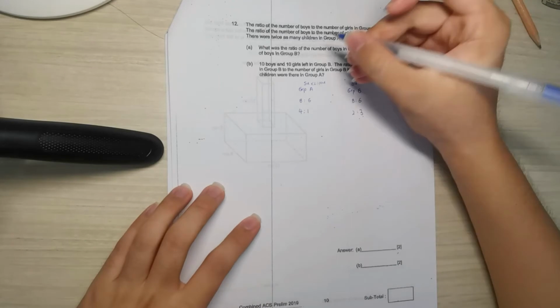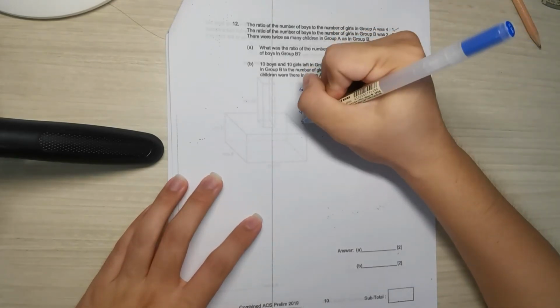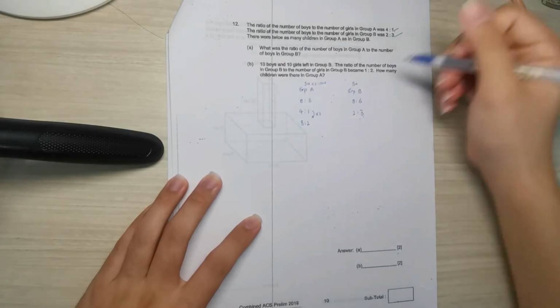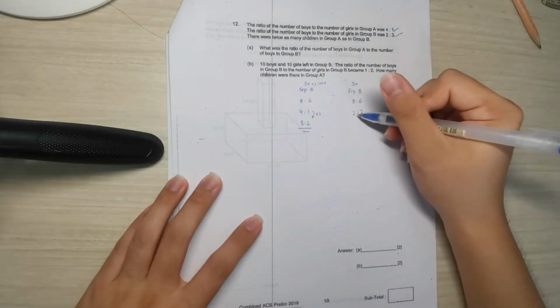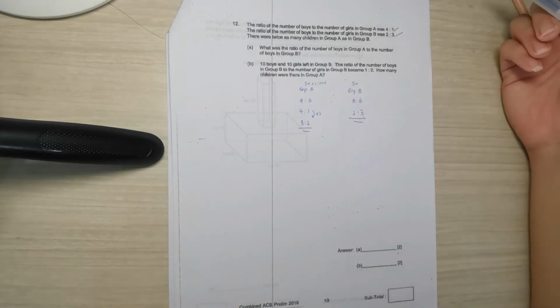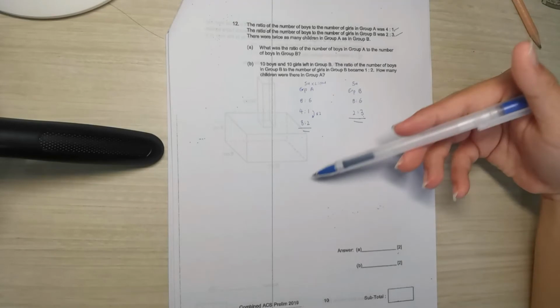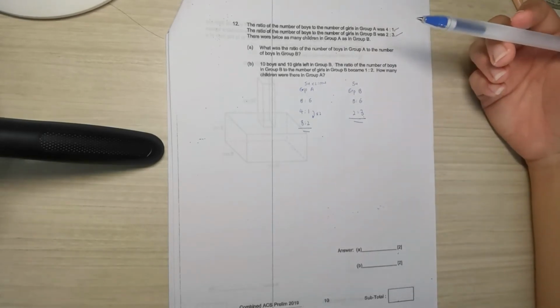So now what we need to do is to times 2 for the ratio here, which is 8:2. You can say that the reason the units is not in simplified form is because now I'm treating the ratio as units, so you don't simplify it.